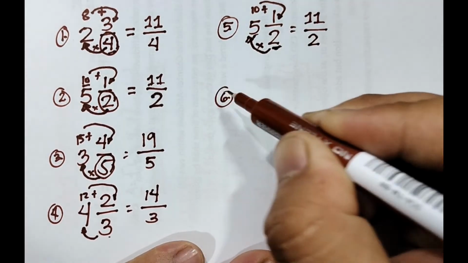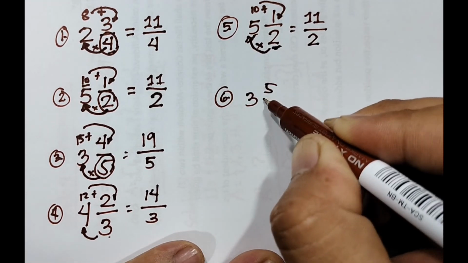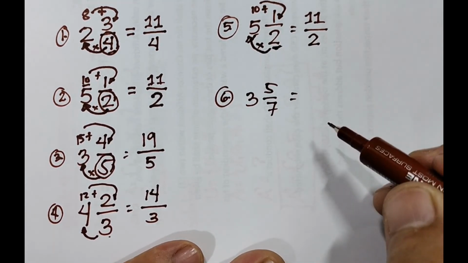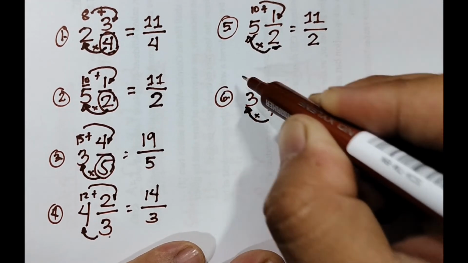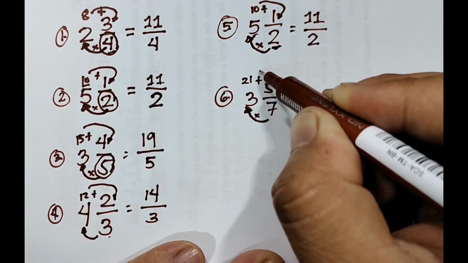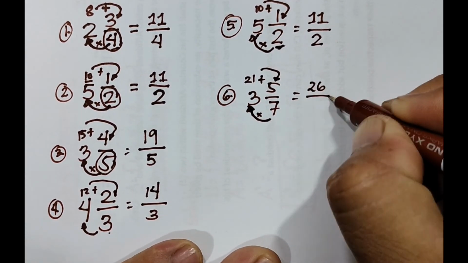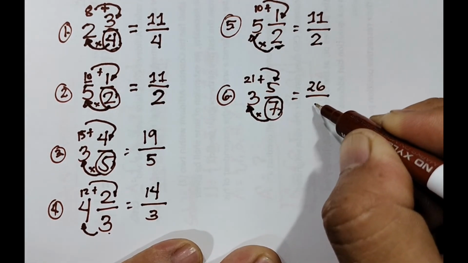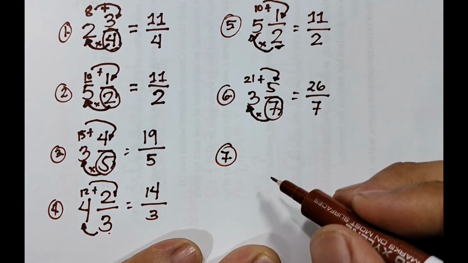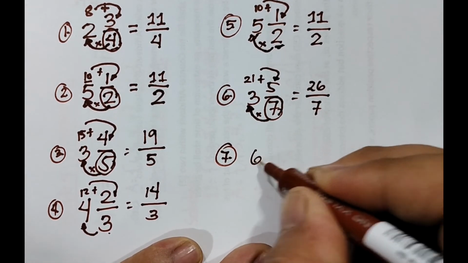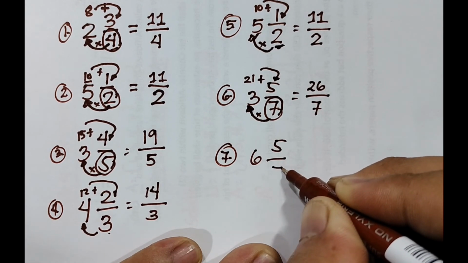Then number 6, we have 3 and 5 over 7. So this one, we need to multiply 7 times 3, that is 21, plus 5, so that is 26 over the denominator, which is 7. Then this one, try to answer. We have 6 and 5 over 7.